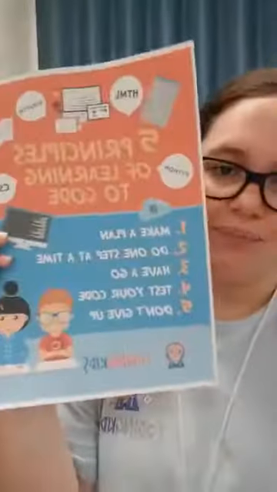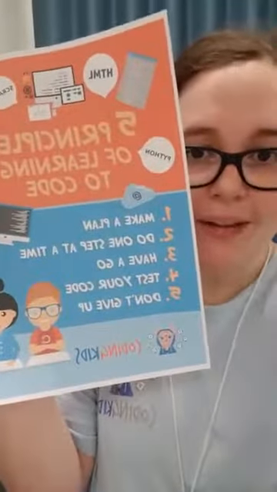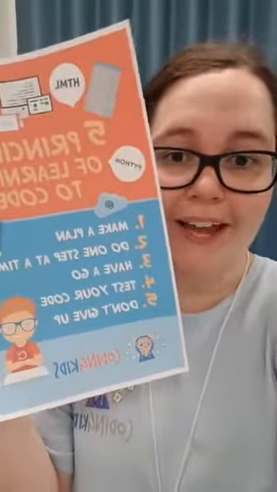If you want to actually learn a little bit more about the 5 principles of learning how to code, you can check out the blog post we've put down in the description, and that will talk about these ones just here. So the 5 principles being making a plan, doing one step at a time, having a go, testing your code, and don't give up is the most important one probably.